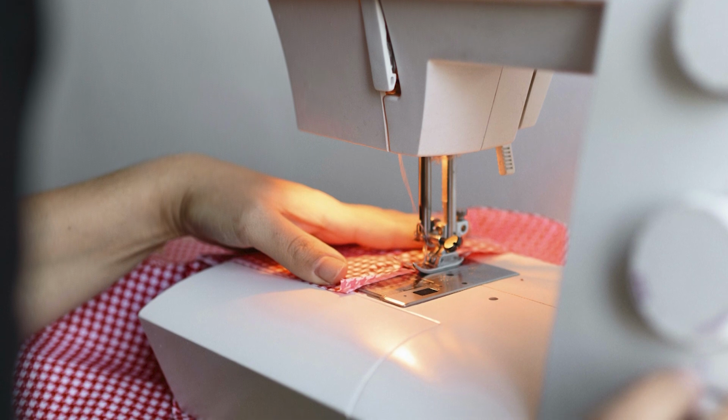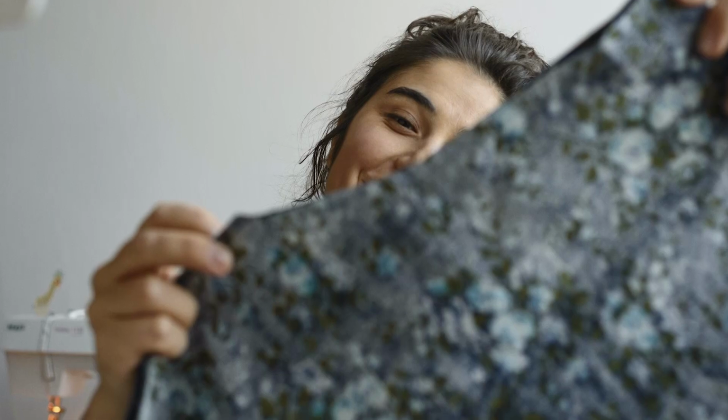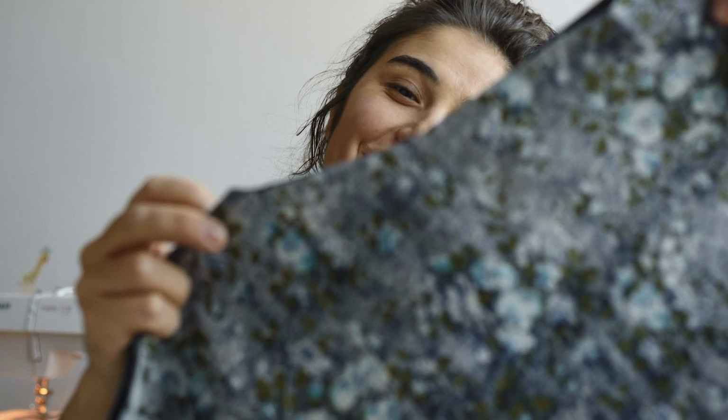So basically, the more you sew, the easier it will become. So practice sewing on paper if you have to, and then practice using your sewing machine to sew on fabric. And soon you will realize that you don't even have to think about it, and you will get perfect seams every time or most of the time.